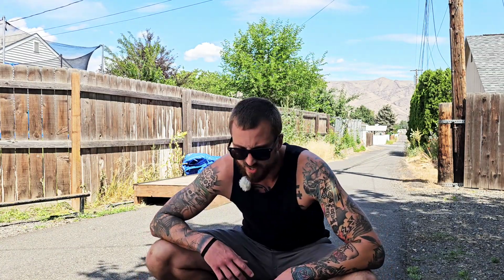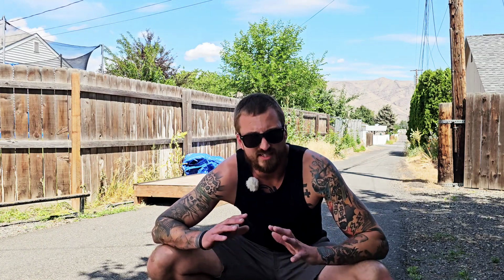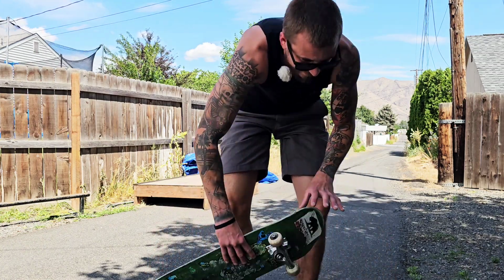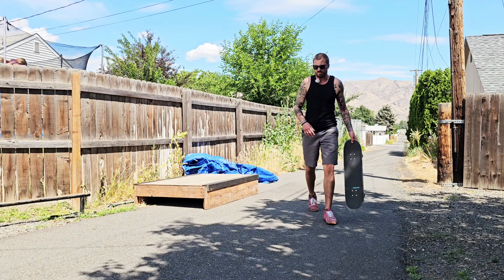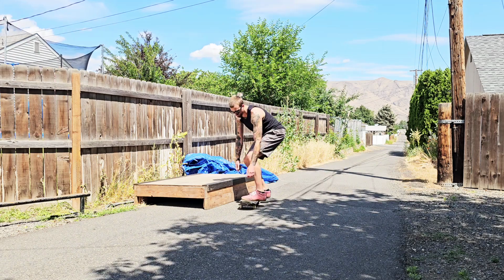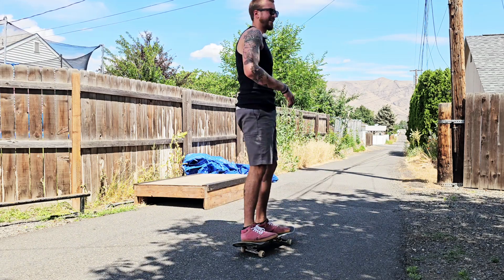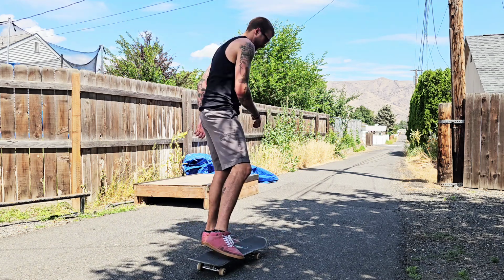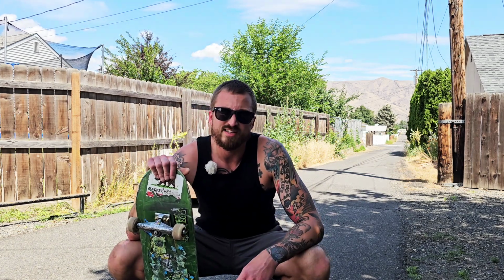Body varials are going to be much the same. Frontside or backside depends on how you're turning your body. They are the same as spinning on flat ground. Same deal. Ollie frontside body varial would look something like this. Looks like that. Turn to my body, front side. It's really not that difficult.